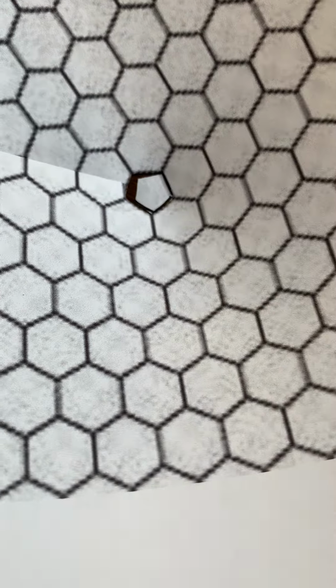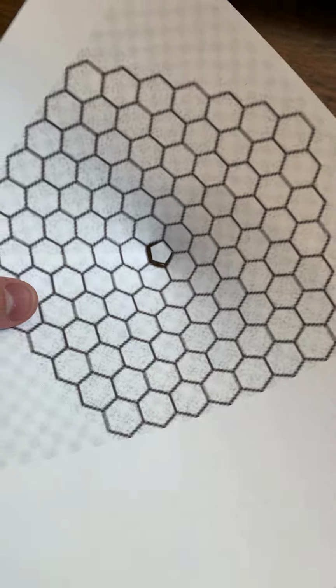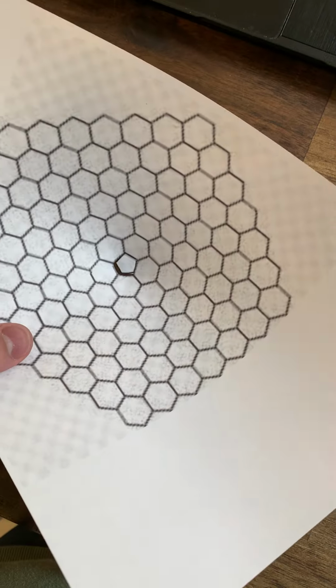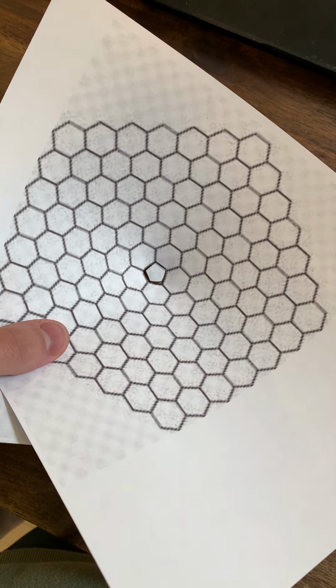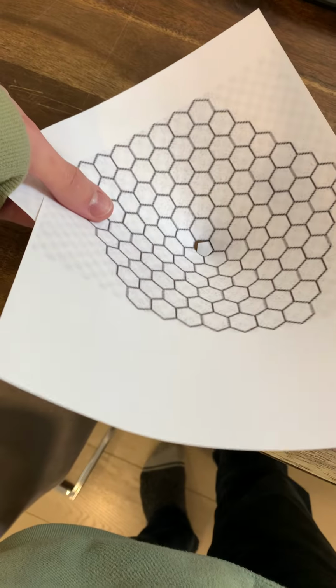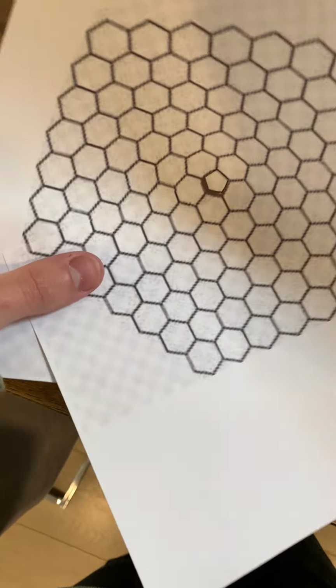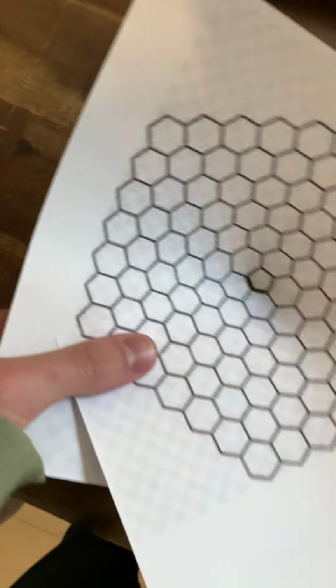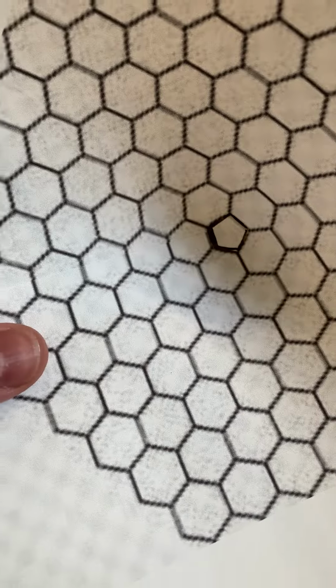Do you see what I'm saying? If I fold this, I have just made a cone of space-time around this pentagon. Isn't that so pretty looking? I didn't even try this before recording. I didn't think they were going to line up like this.